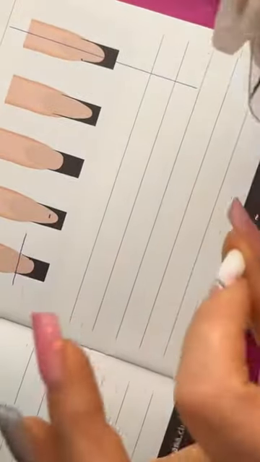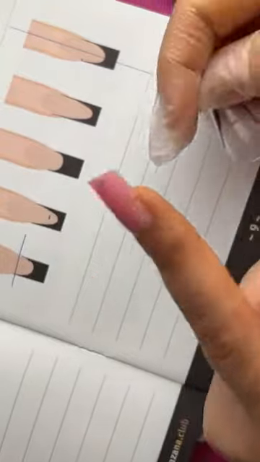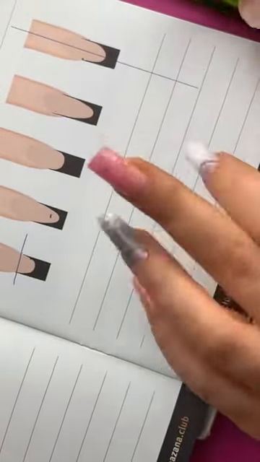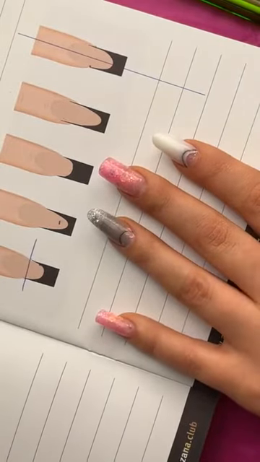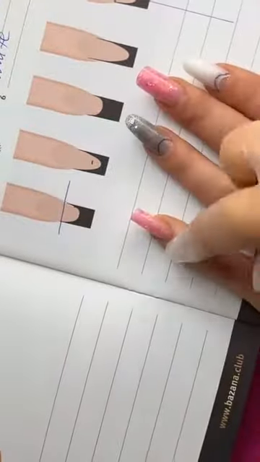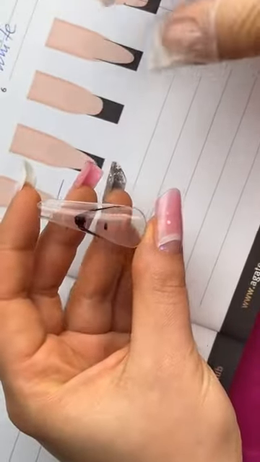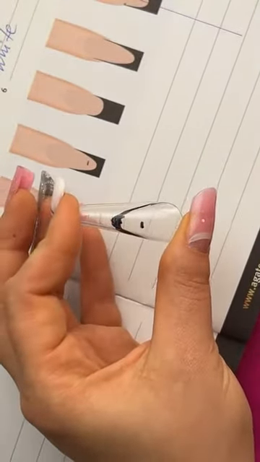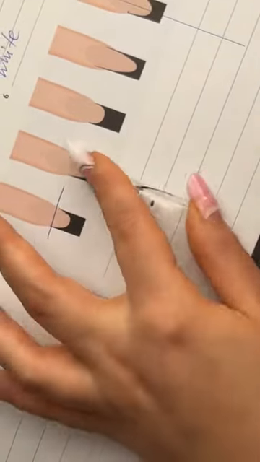Here, the same. The size of our dual form will not be the same because this finger is a little bit bigger every time. But the level has to be the same. In this finger, it can be a little bit more, a little bit, not so much. For this one nail, we need to make our cover part a little bit smaller, minus 2 millimeters.